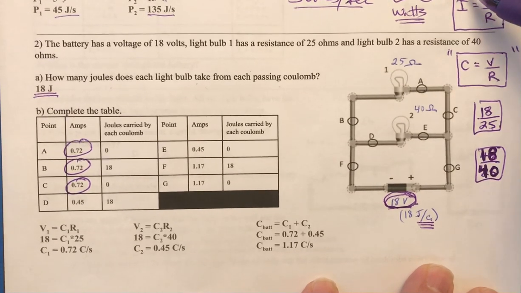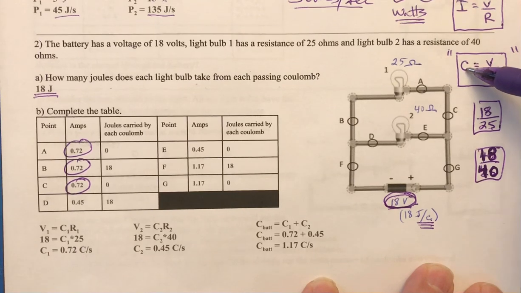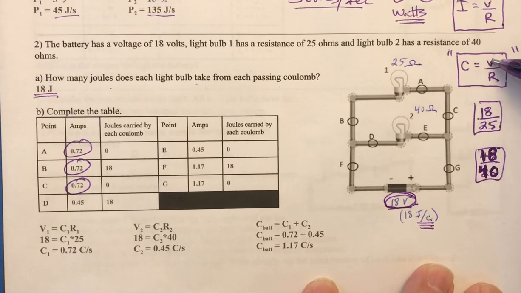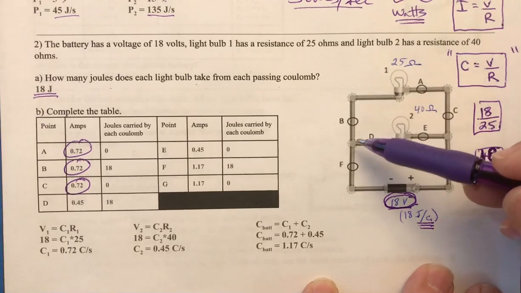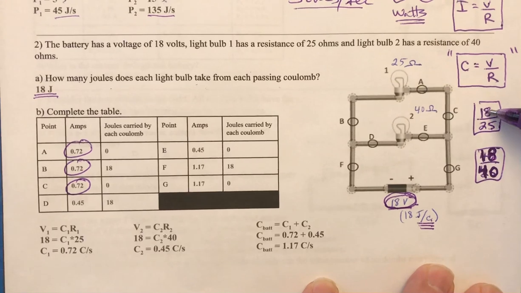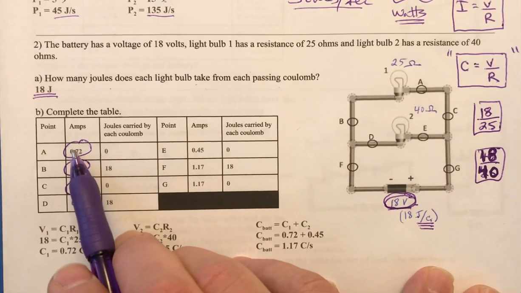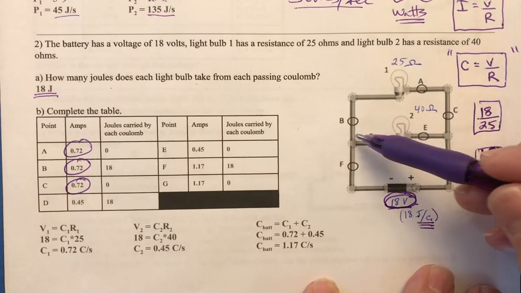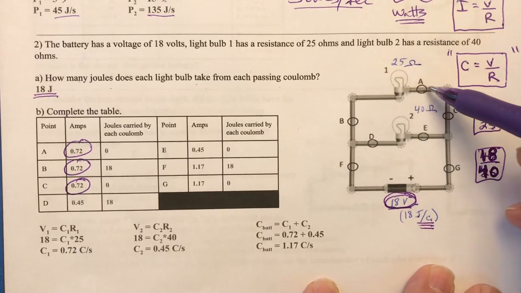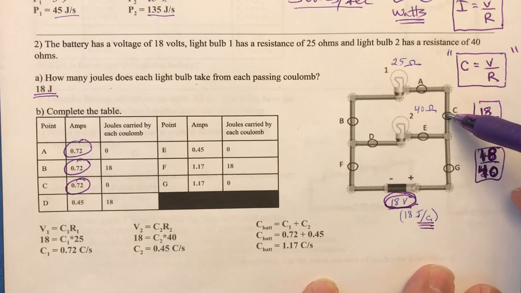So if we use this equation, I equals V over R, on these sheets it's been written using a C for current. So C equals V over R. If you follow this path, the voltage is still 18, the resistance is 25. And when you divide those two, you get the 0.72. Now, it's going to be 0.72 all along here. So at A, B, and C, it's 0.72.